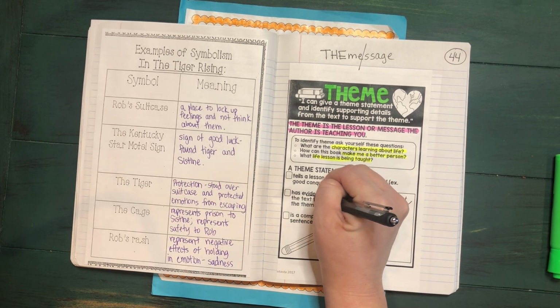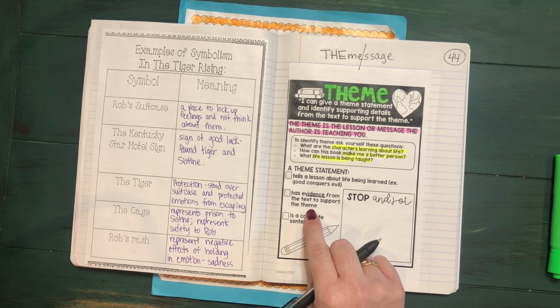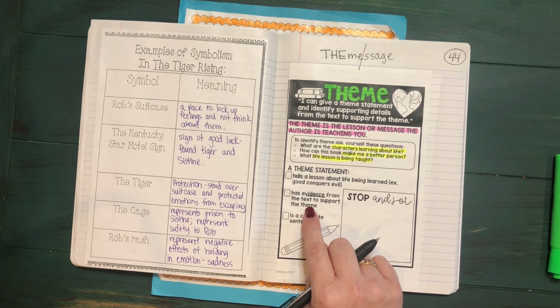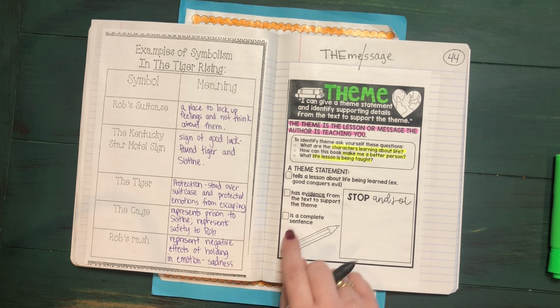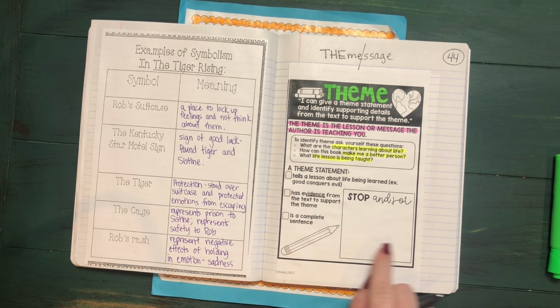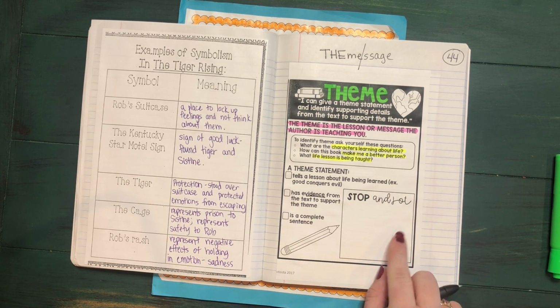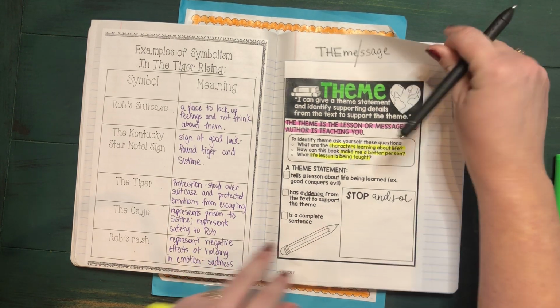So evidence is what's going to be key for a theme statement from the text to support the theme. So it's not just identifying the life lesson or the message the author's trying to teach us, but it's also being backed up by the evidence within the story. And then it's going to be considered only a theme statement if it's a complete sentence. So we're not going to use this stop and jot right now. We're going to come back to that as we use this in the next few days.